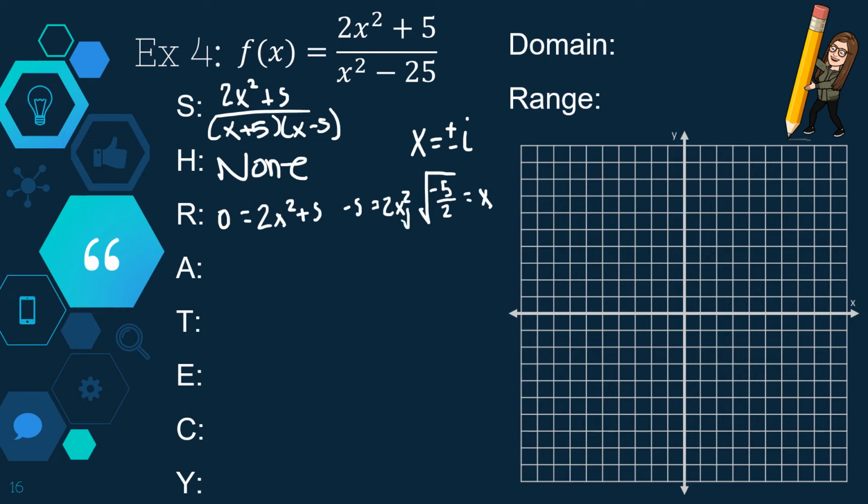And I have to rationalize. I have to multiply top and bottom by 2. So I'm going to have radical 10 over 2. Now, can I graph that? No. It's similar to parabolas. We have a solution that we need to show. It's just not physically on the graph, which is a hint. I have no physical x-intercepts, all right?